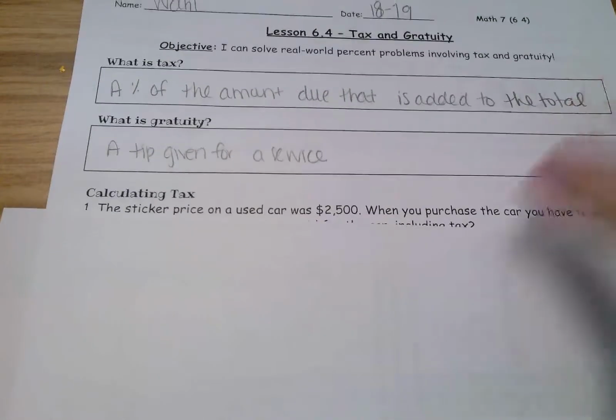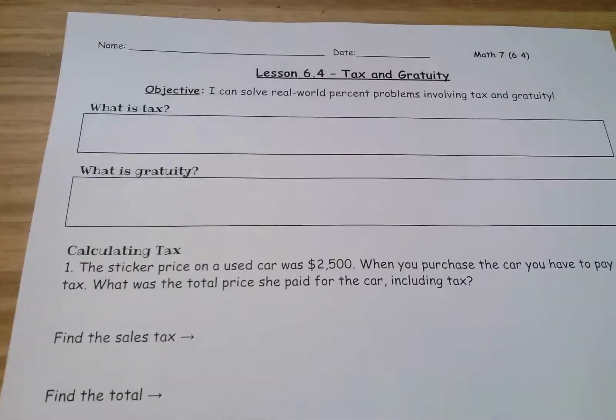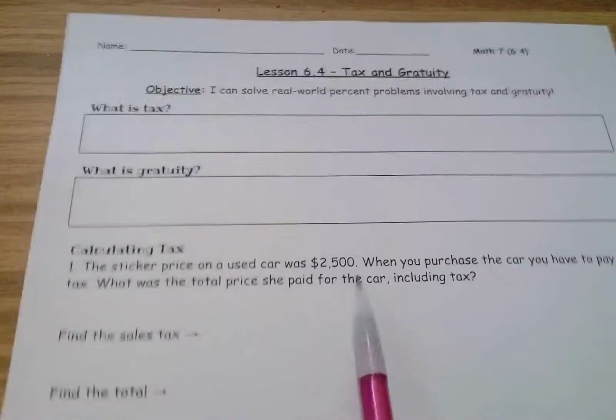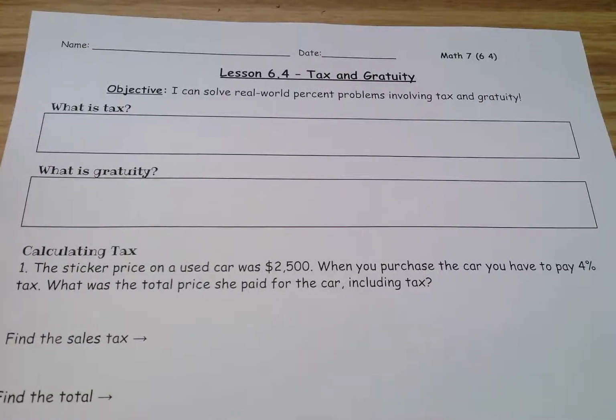We're going to calculate tax first. The sticker price on a used car was $2,500. When you purchase the car, you have to pay 4% tax. What is the total price she paid for the car, including tax? Tax differs. I said 8% is typical for things like clothing, but when it comes to cars, we pay a 4% tax.